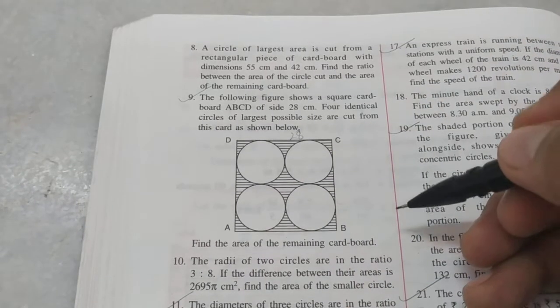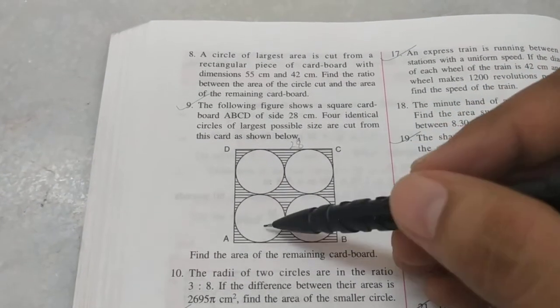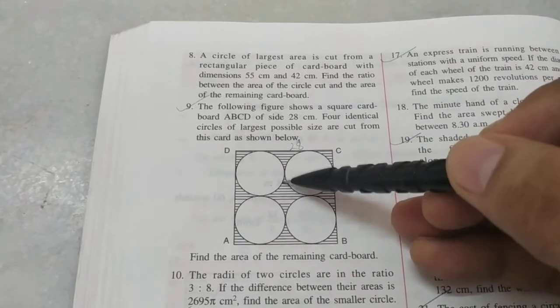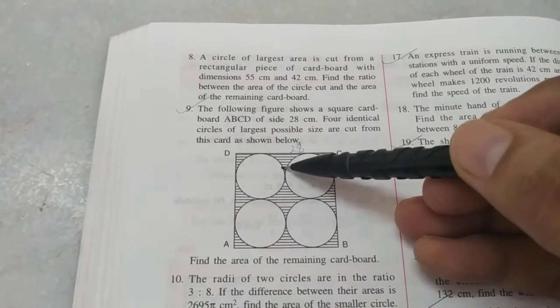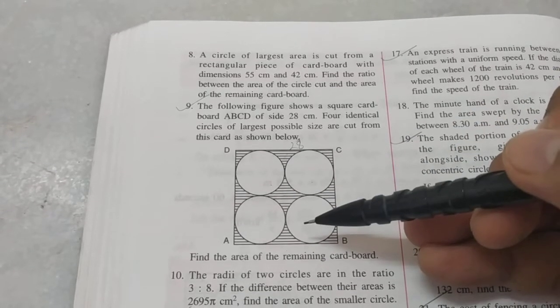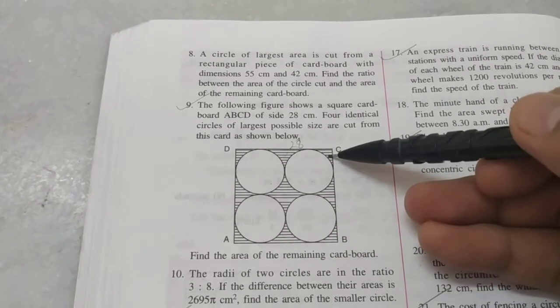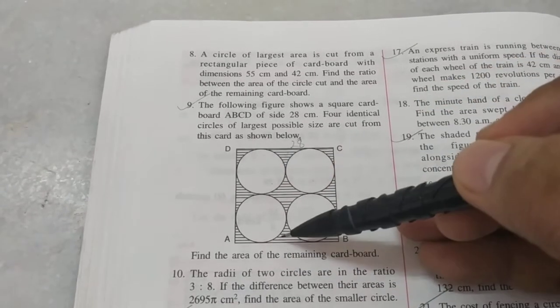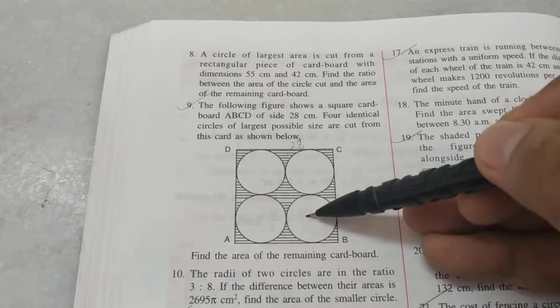4 identical circles of the largest possible size are cut. That means they are touching each other and touching the sides of the square as well, to minimize wastage in between them. What is the area of the remaining cardboard? Well, that would be the area of the square minus the area of the 4 circles.